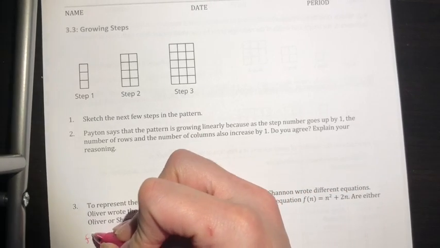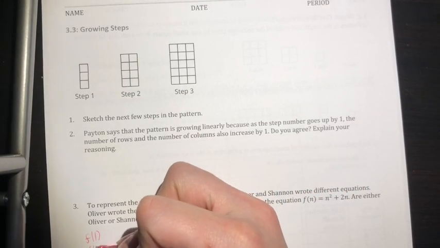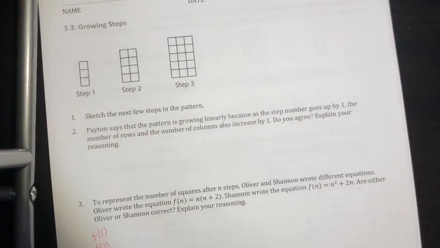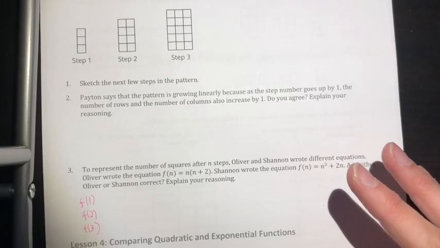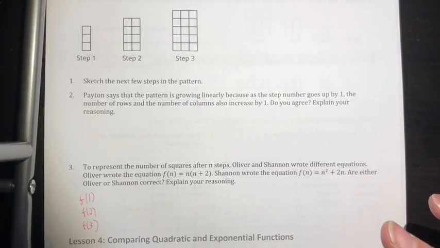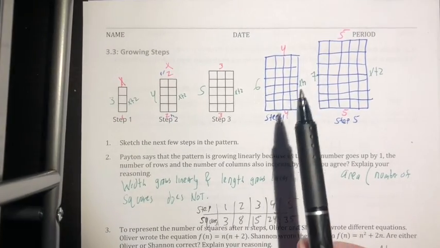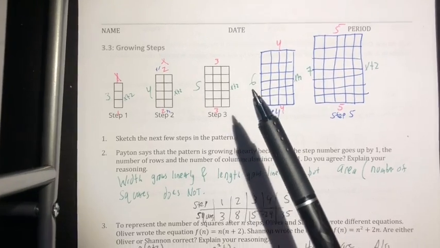You already know what f of 1 is, and you already know what f of 2 is, and you already know what f of 3 is. So figure out, do those things actually get you the right numbers? All right, give that a try before we just get the answers, all right?